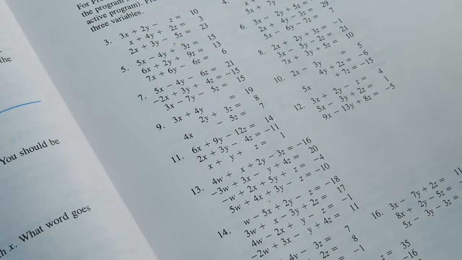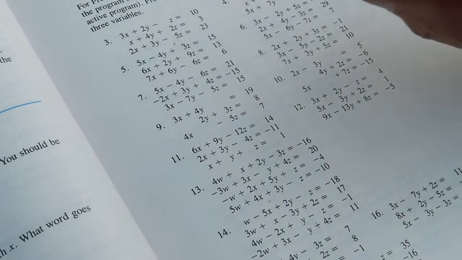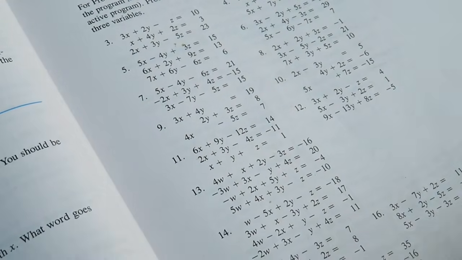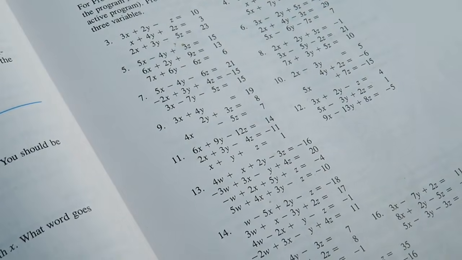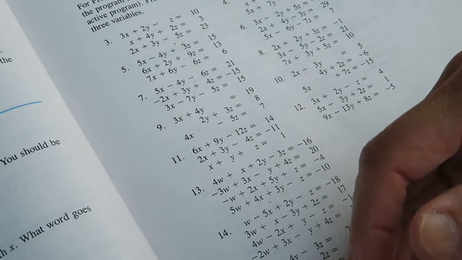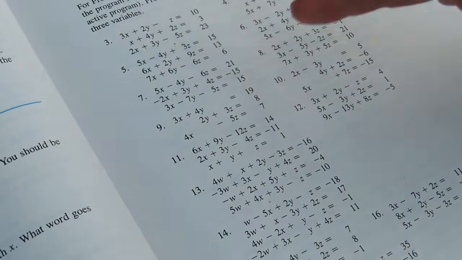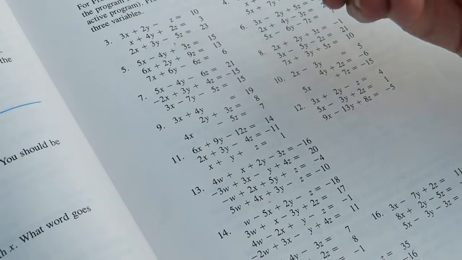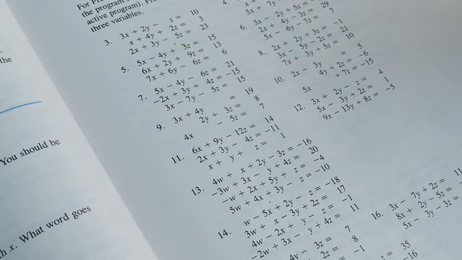Reduce the 3 unknowns into only 2 unknowns, and represent the third unknown by the remaining 2 unknowns. Do I make sense?